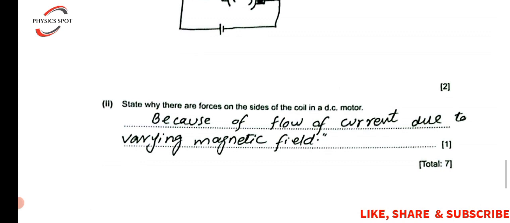State why there are forces on the sides of the coil in a DC motor. Why are there up and down forces? So then the coil rotates because of the flow of current in the magnetic field. Okay.